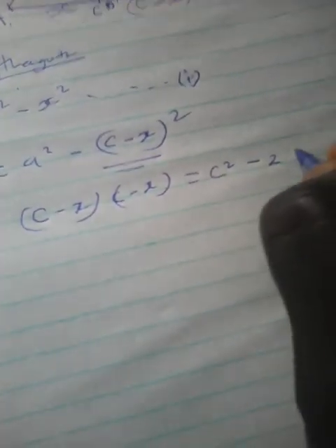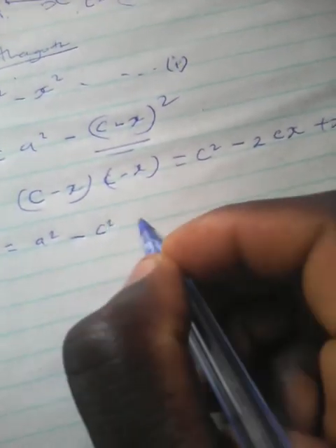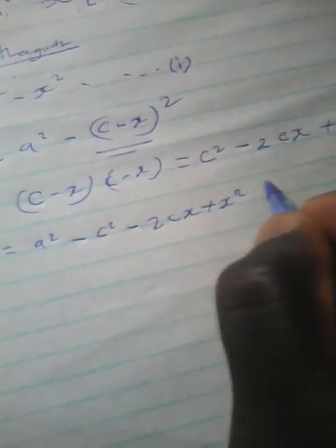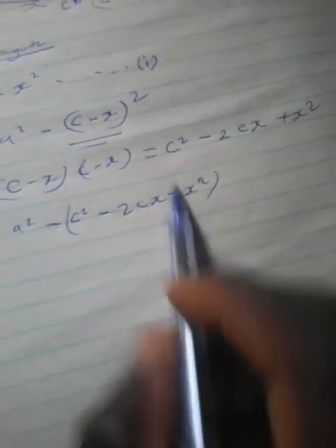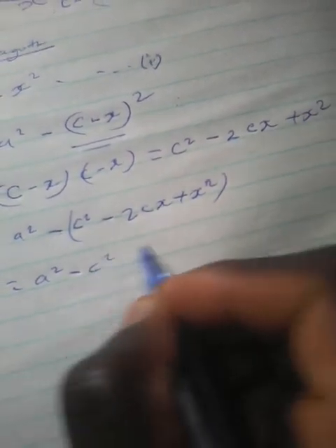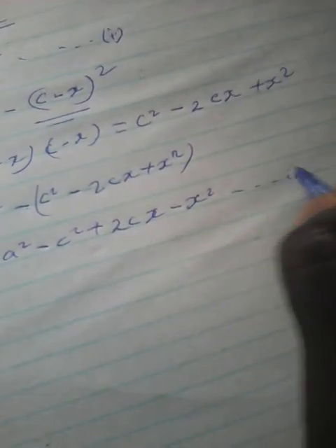When you multiply, you will get c squared minus 2cx plus x squared. So we replace them here. So h squared is equal to a squared minus c squared minus 2cx plus x squared. Close our bracket. Now this minus is going to affect this bracket, whereby now h squared will be a squared minus c squared, then this one plus 2cx, then minus x squared. This is now our equation 2.